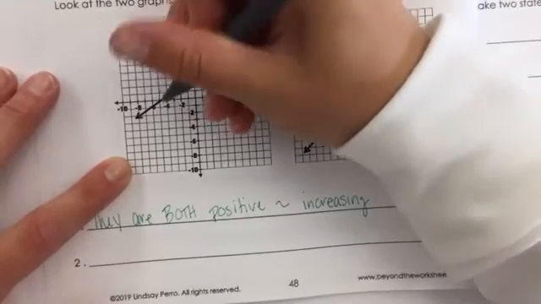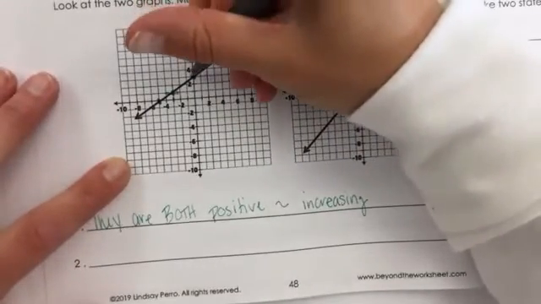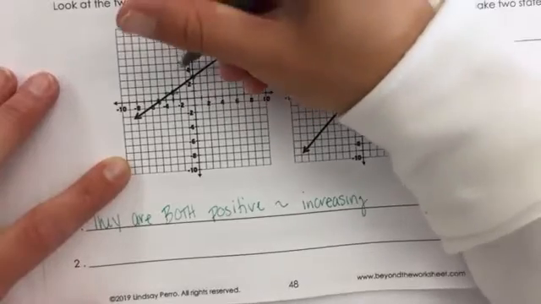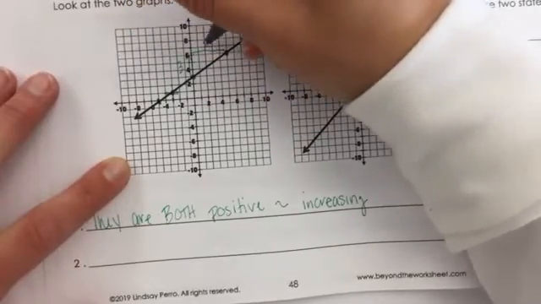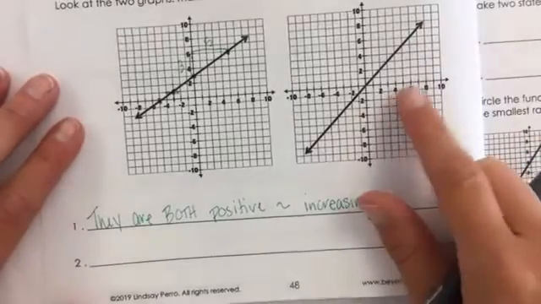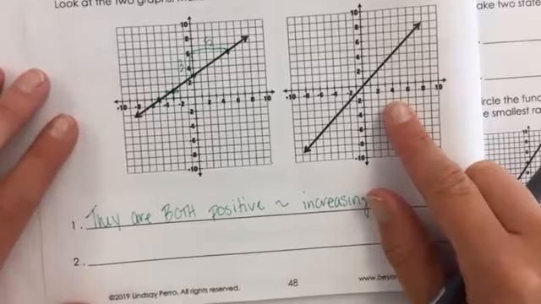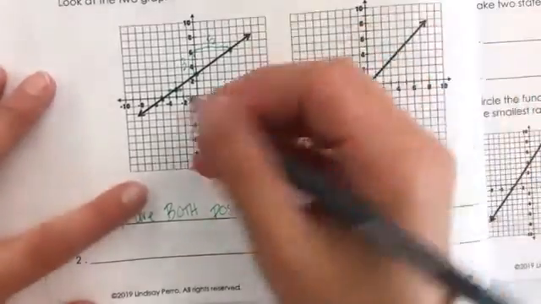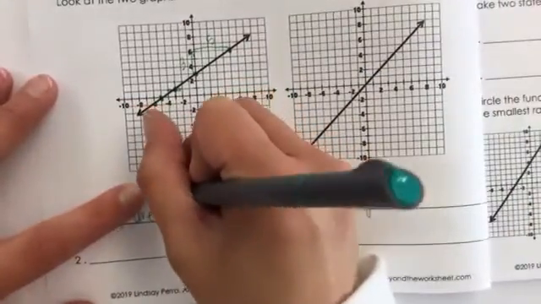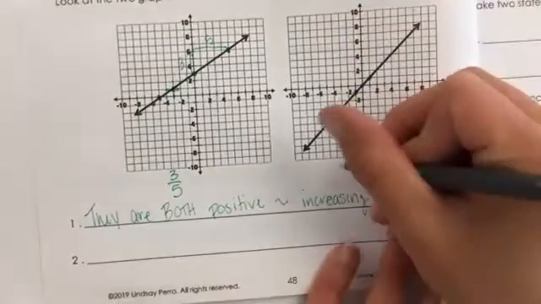I'm going to boot that one out of there. The one on the right is up 3 over 5. Okay, so this one has a slope of 3/5. And this one has a slope of up 1 over 1.